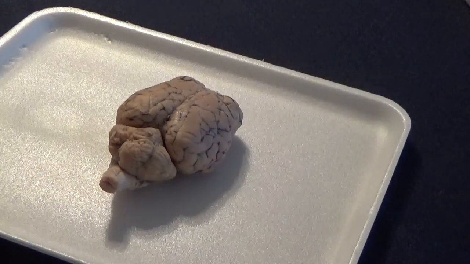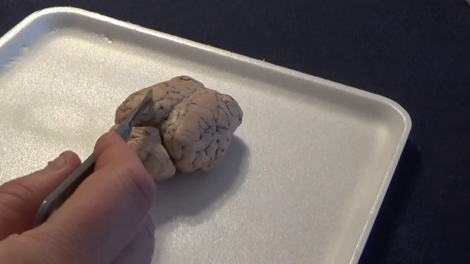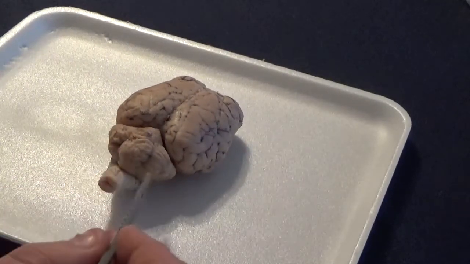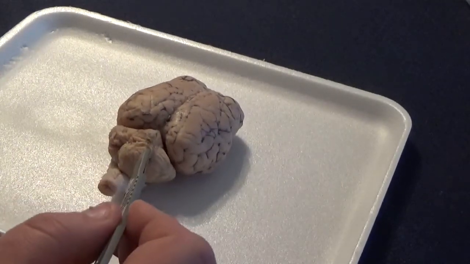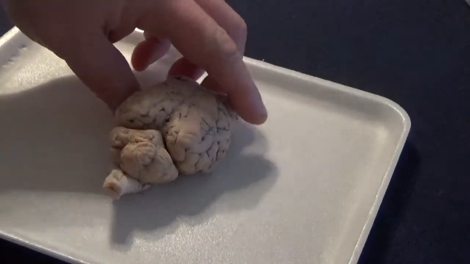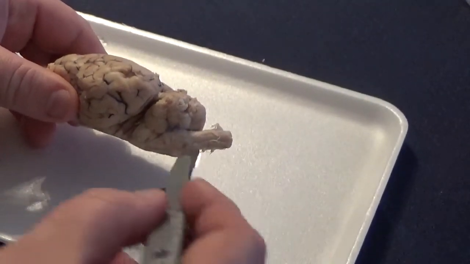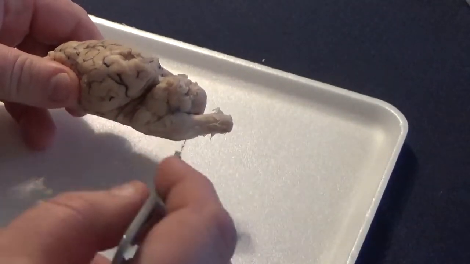So with the sheep brain, we can immediately notice some features. On the top, we have the cerebrum. Below that, we have this circular or spherical area called the cerebellum. And beneath that, we have the brainstem. Now, a sheep, if you can imagine, their brain's going to sit like this. So their spinal cord's going to cut out along the same plane as the rest of the brain.